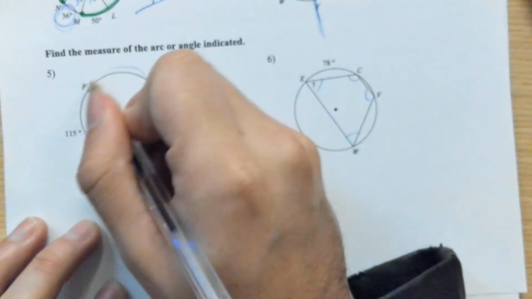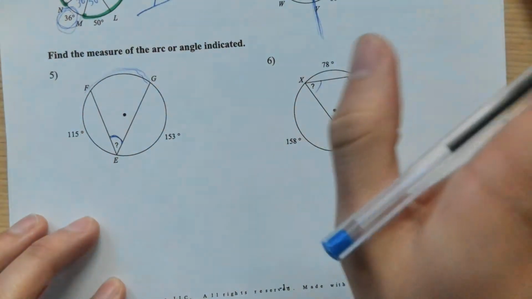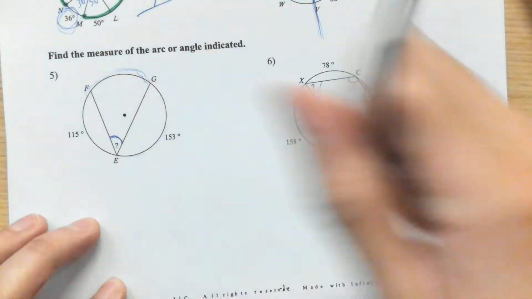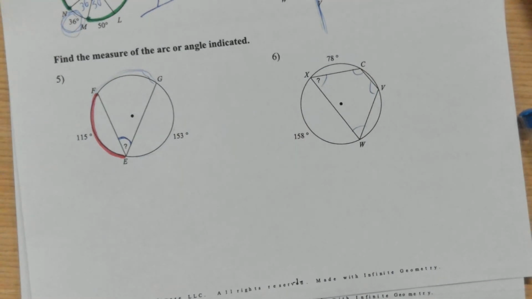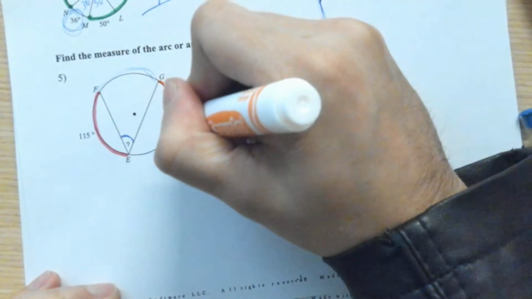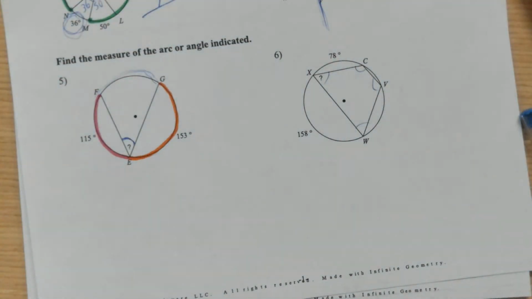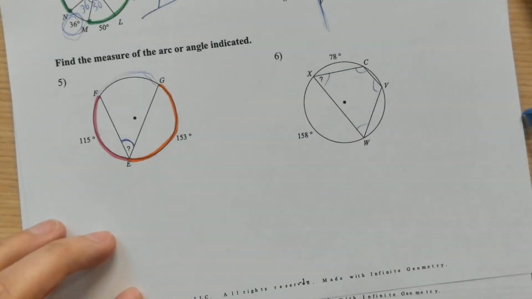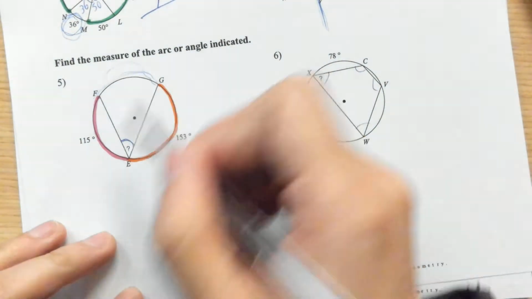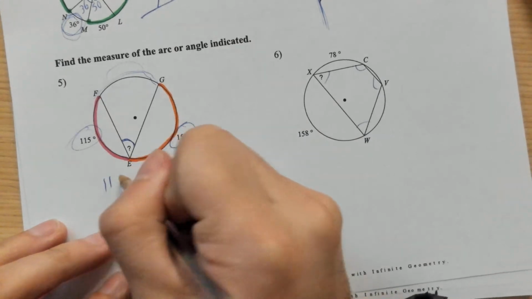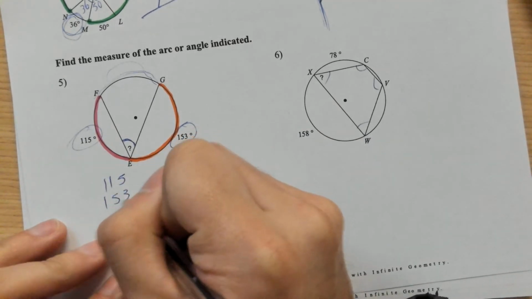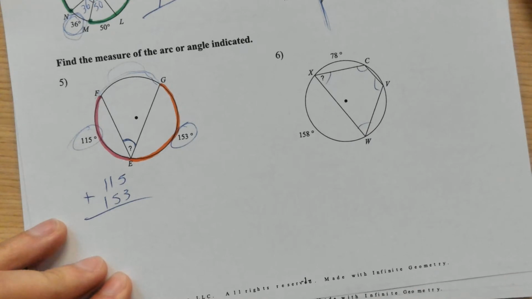The thing is, I don't know this arc. It's not given to me. That's a little tough, but I'm given these two arcs over here. I know the length of this arc, and I also know the length of this arc. Now I do know something. I know that a circle all the way around is 360. So I can find this out by adding these two first. These two together, let's see, 115 plus 153 gives me 268.